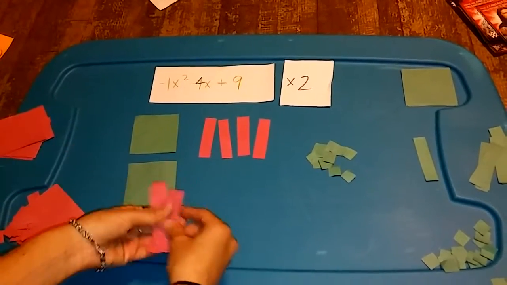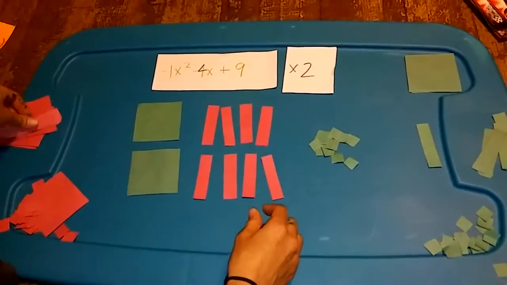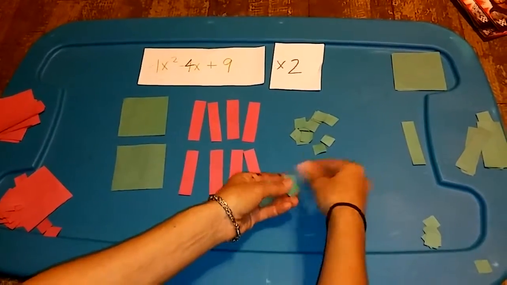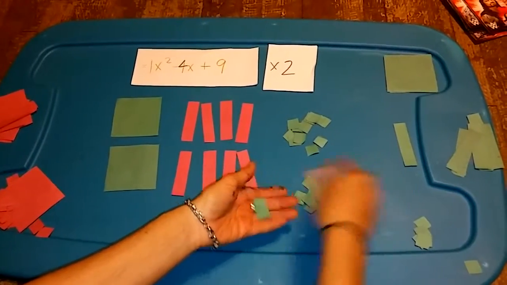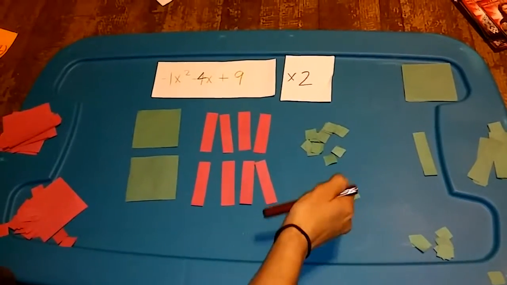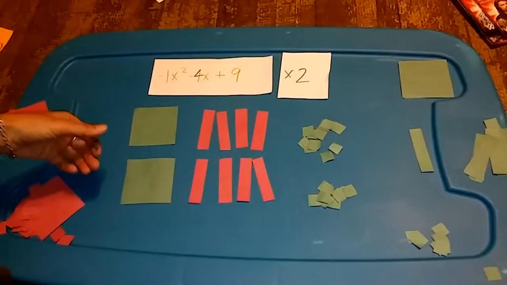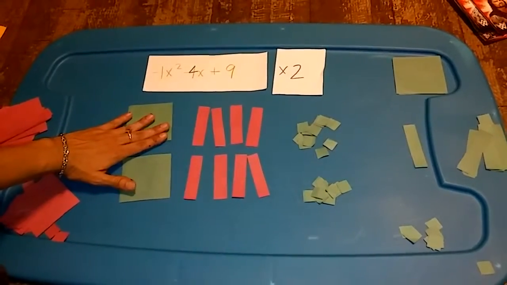Using the wrong units. Hopefully when you're watching this, you catch that too. All right, and then 9. Let's double that too. 1, 2, 3, 4, 5, 6, 7, 8, 9. Now we have all our things doubled, times 2. If it had been times 3, I would have done 3 of everything. Times 4, 4 of everything. All right, let's see what we got.